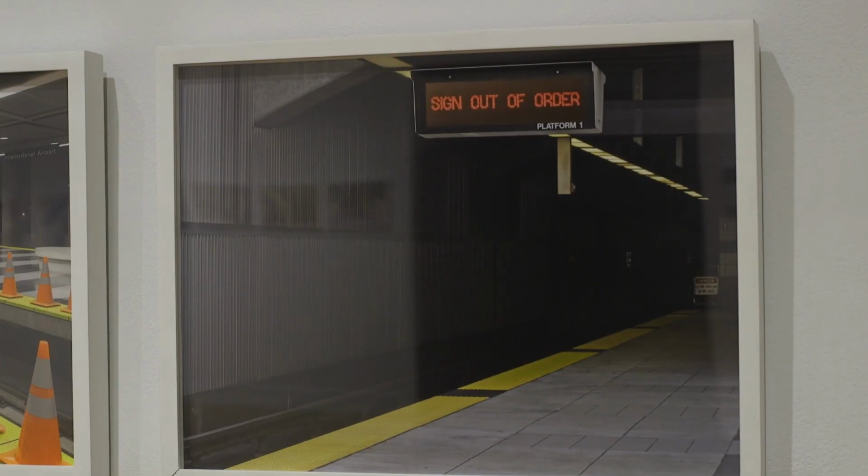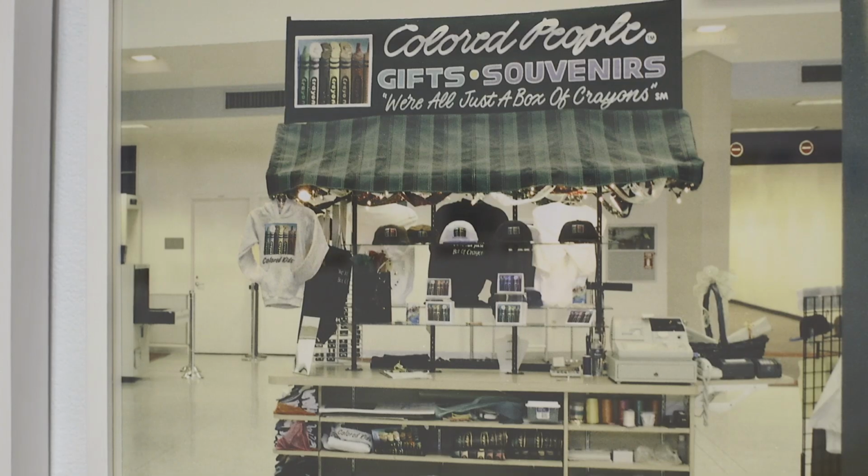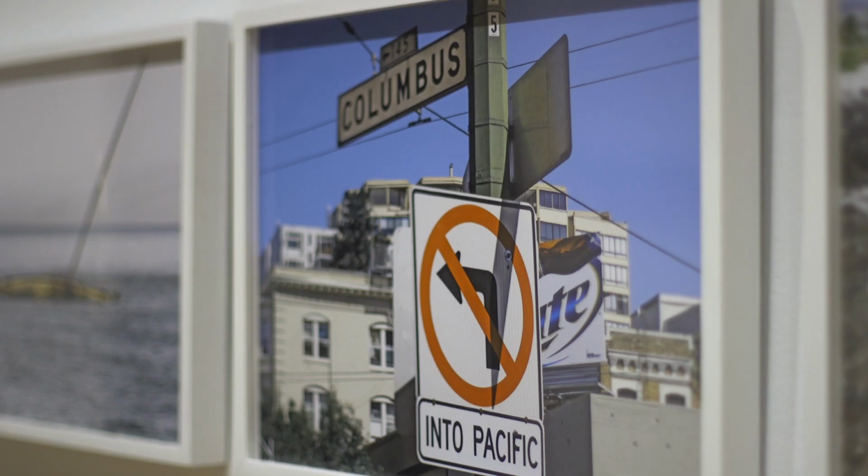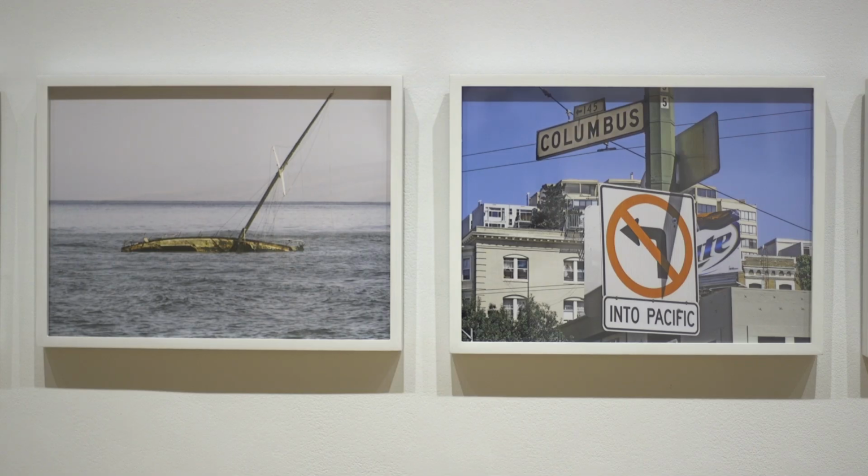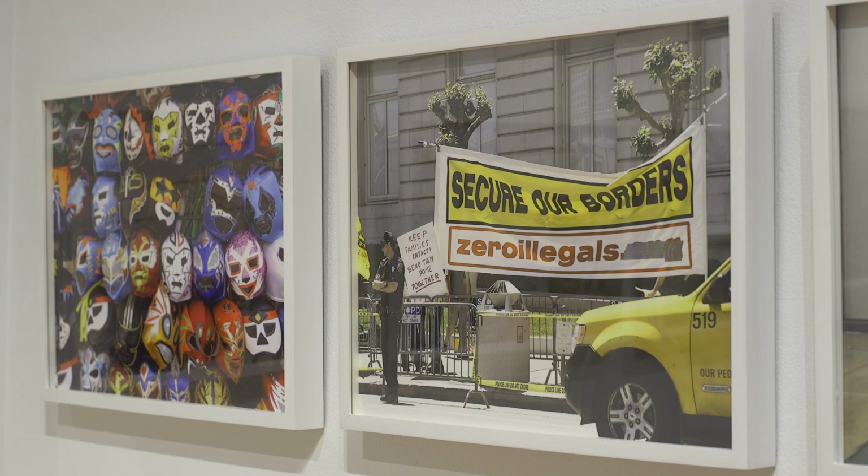So I'm paying particular attention to signage. For example, a street sign saying no left turn into the Pacific when it's Columbus Street. And so when one reads that historically, what would that mean for Columbus not being allowed to the Pacific? And how does the migrant or the traveler interpret those signs?